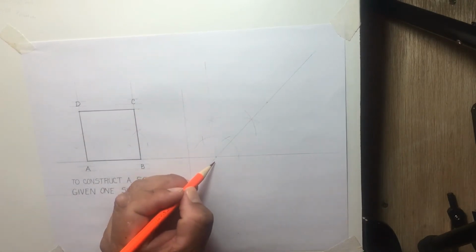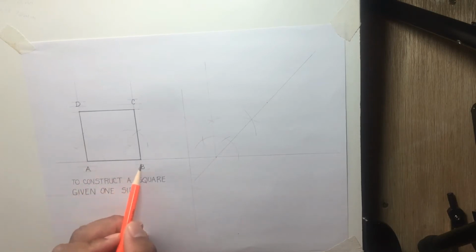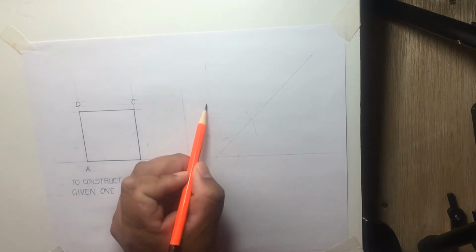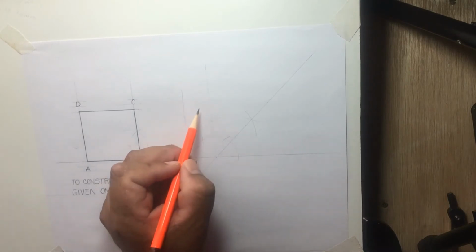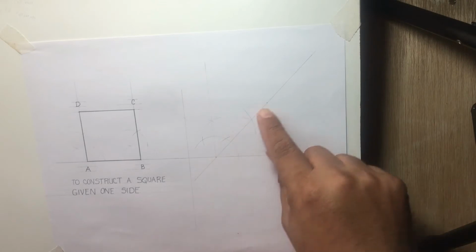This point here is A, and as you can see here in the square ABCD, if I have C, then I know B will be obtained here, and then D has to be located somewhere over that side. In order for me to get that, now I need to bisect the line AC.